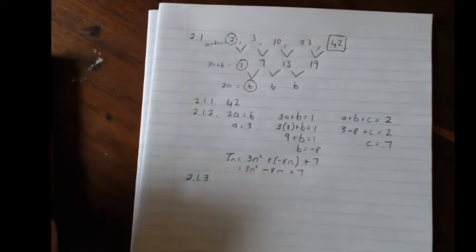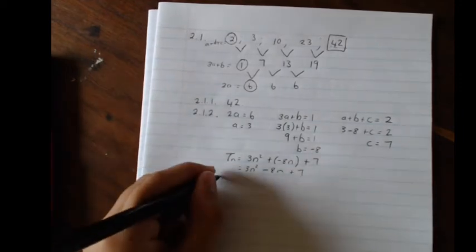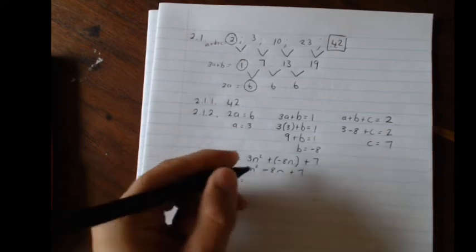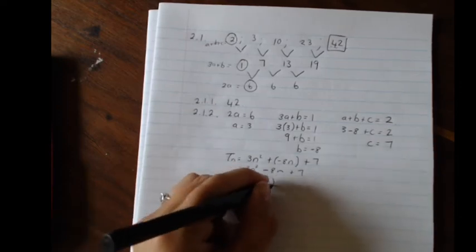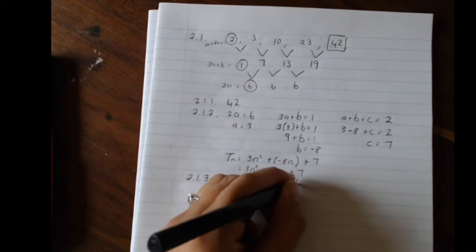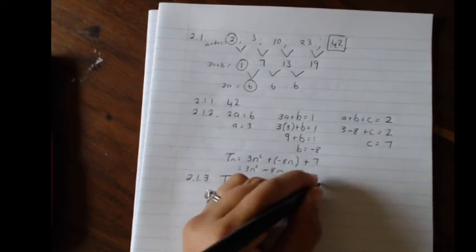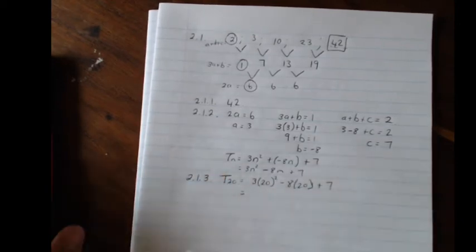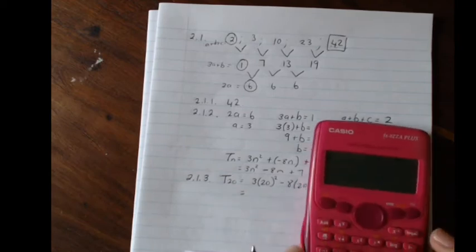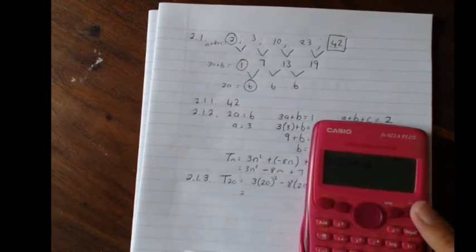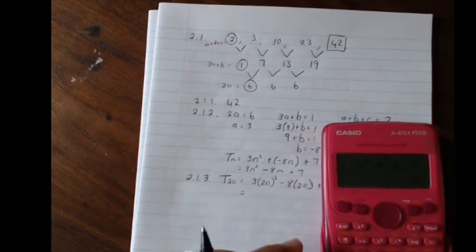2.1.3 says now calculate the 20th term of the sequence. So term 20 is going to be 3 times 20 squared minus 8 times 20 plus 7. Yeah, this question so far, very basic stuff. I don't think this is really a challenge for most of you.